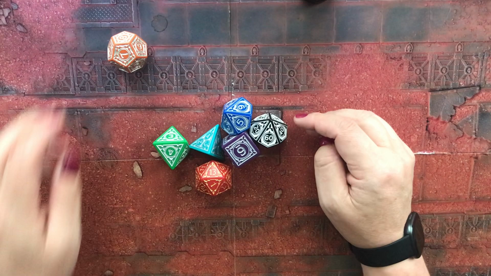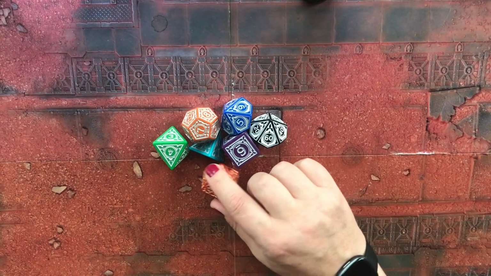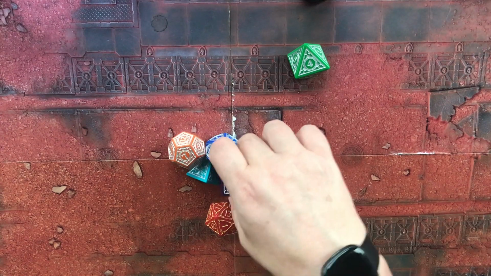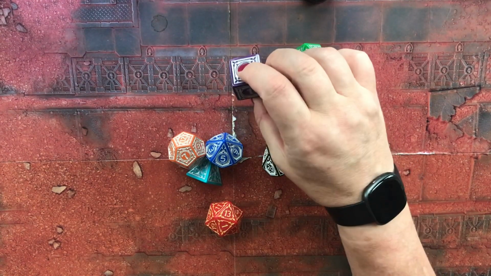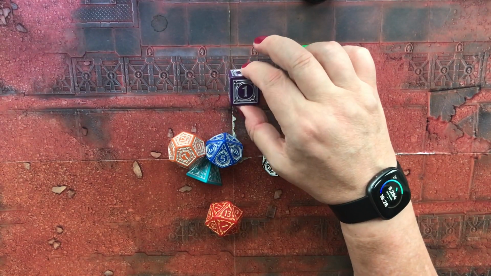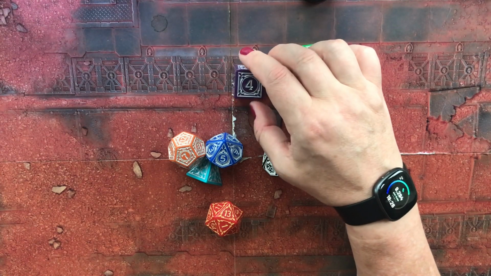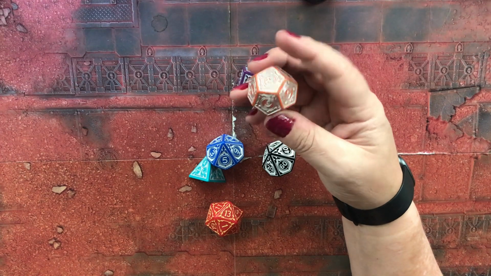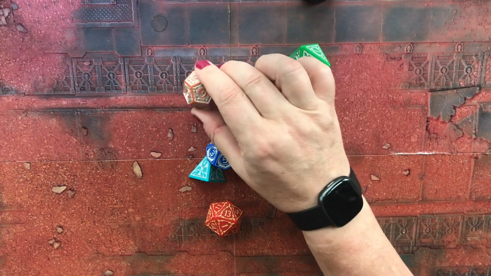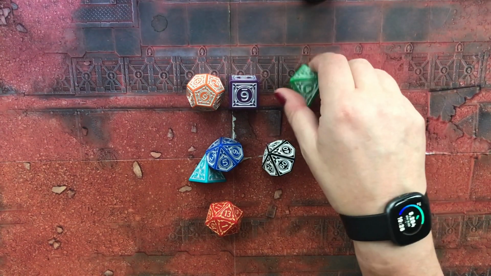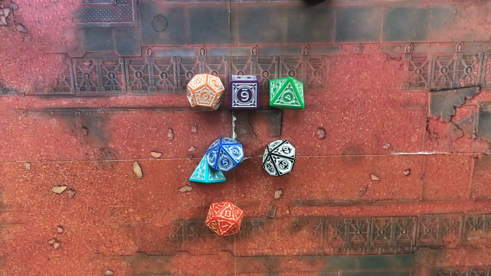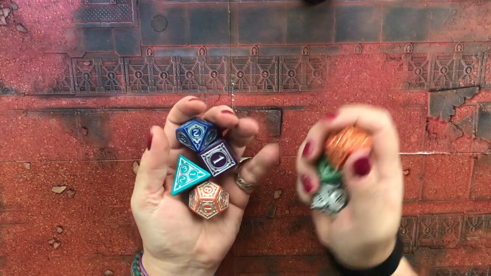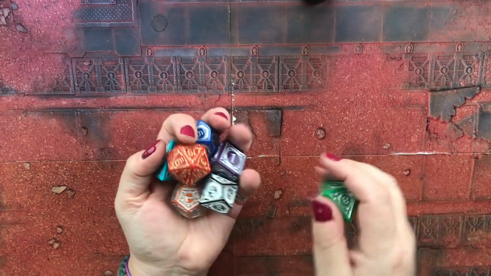I think they're great as novelty dice. To be quite honest, I play Warhammer 40k, and I'm probably going to use this large one as a round tracker, and then maybe this to track command points. So I wouldn't necessarily keep these in a bag if I was going to play Dungeons and Dragons somewhere.